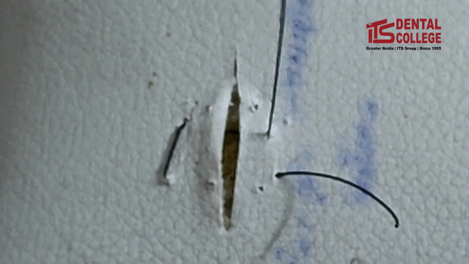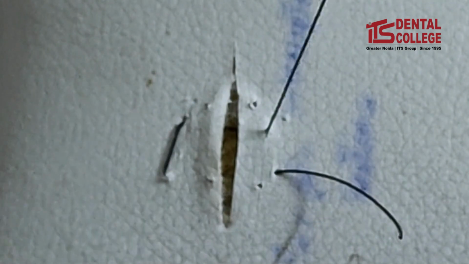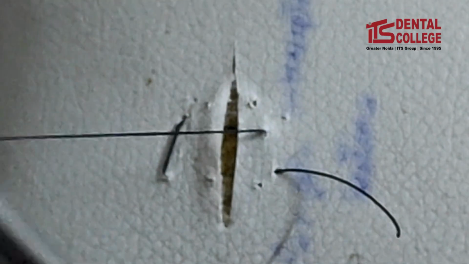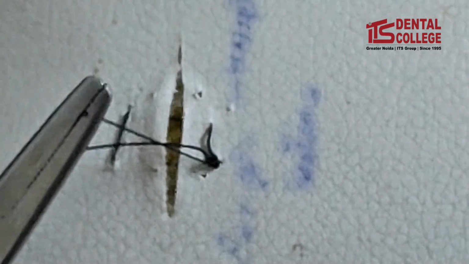So we have to keep in mind the incision distance, the distance from the incision on both buccal and palatal is same. And then we will tie a knot, 2 throws clockwise, square the knot, 1 anti-clockwise and 1 more clockwise. So this suture is called as horizontal mattress suture, and we will cut the excess suture.